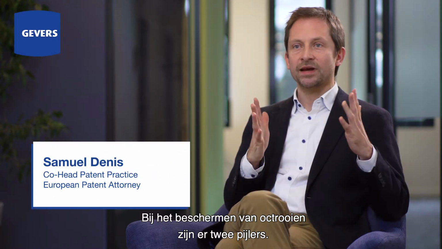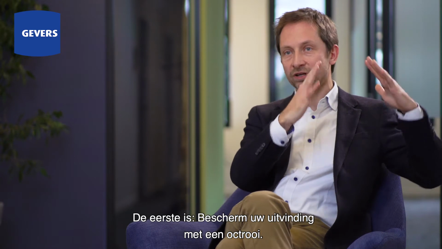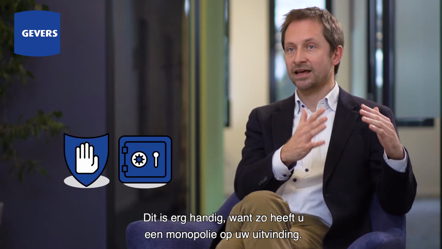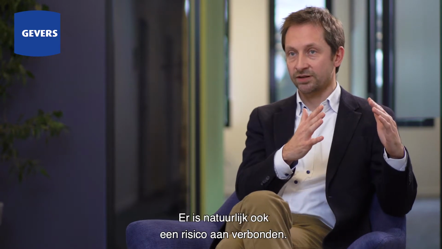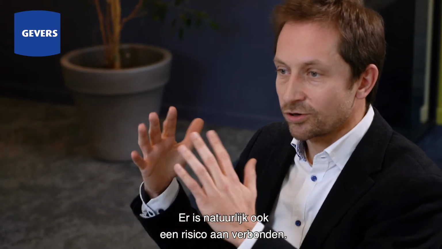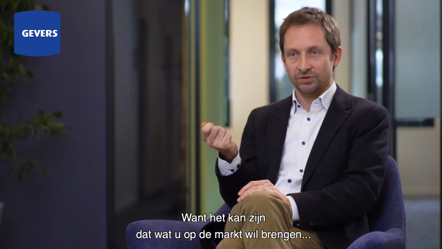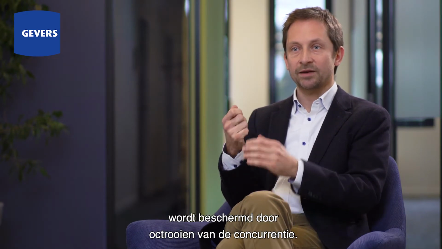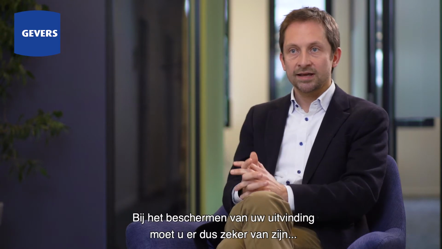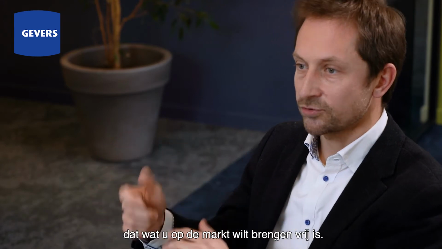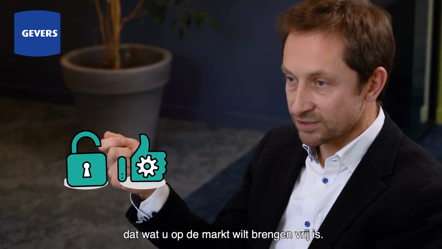When we speak about patent protection, there are two main pillars. First is to protect your invention thanks to a patent. This is very useful because you can have a monopoly for your invention. But of course, there is also a risk because it's possible that what you intend to put on the market is protected by patents from the competition. So you have to protect your invention, but you have to be sure that what you intend to put on the market is free to do it.